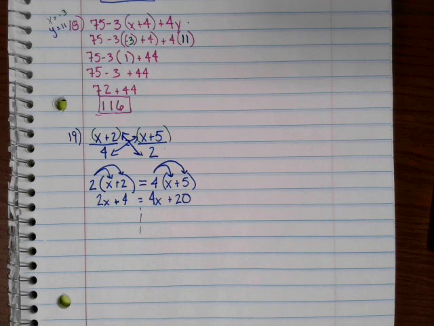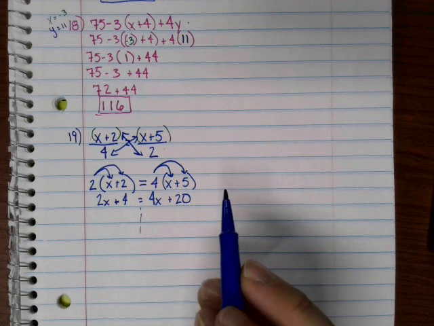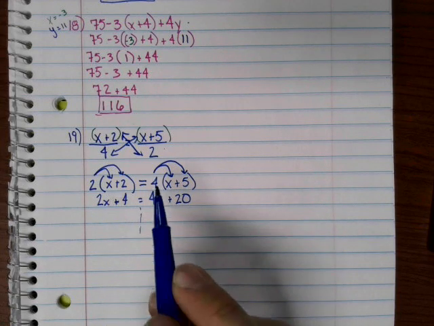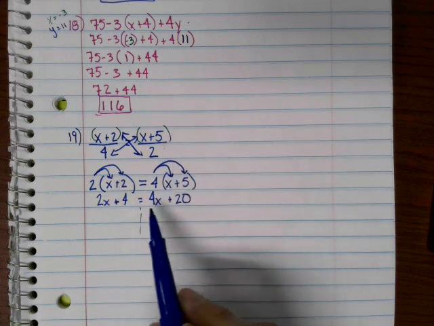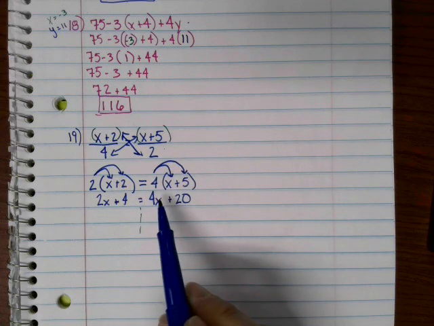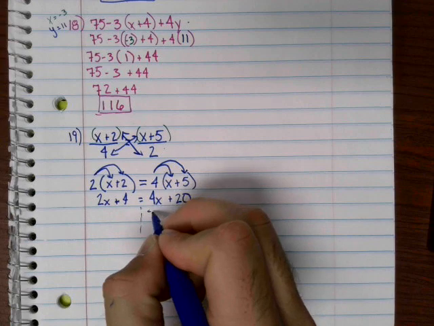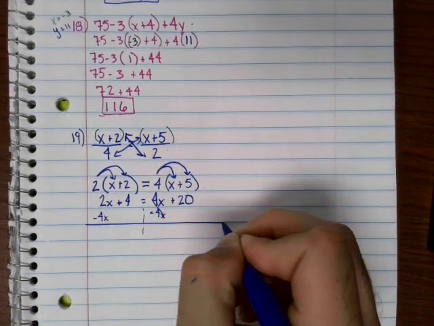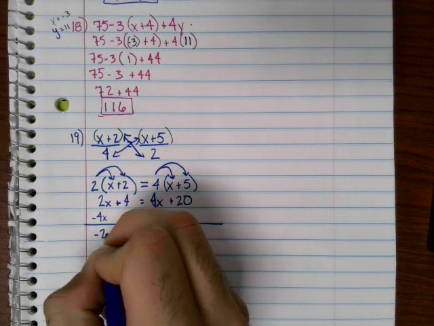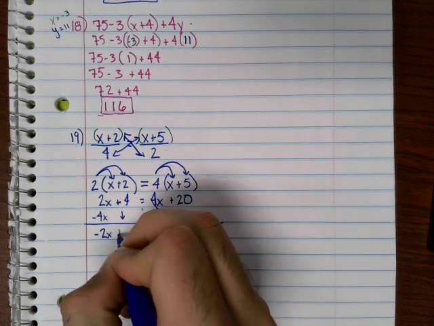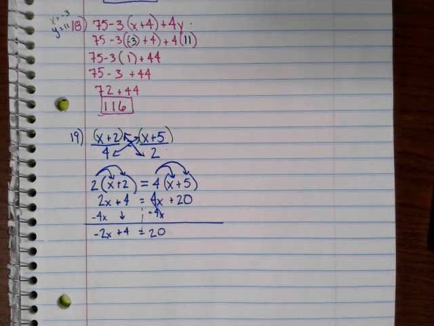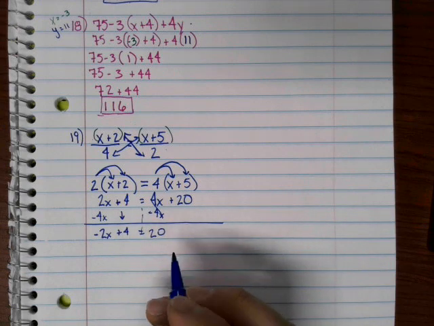All right, so I'm going to get my variable to the same side, and I like to work to the left. I know it's going to give me a negative, and I'm fine with that. But if you like to keep your variable positive, you can work from this side to this side. That's fine too. So if I subtract 4x, what I do to one side, I do to the other. I'm going to get negative 2x. Bring down my plus 4 equals 20. And now I have a two-step equation, and we just go to work.